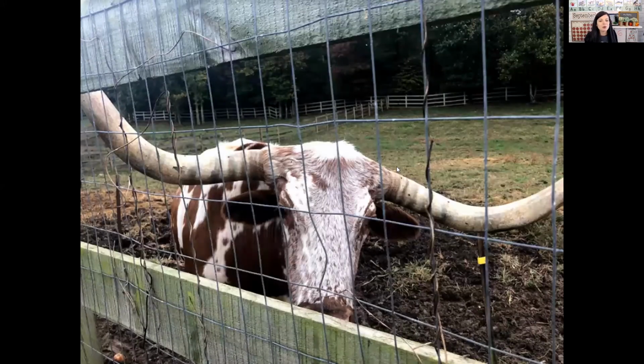Something else we can do while we're on this field trip is we can go over to the petting farm. This is a longhorn, and if you want to, you can pretend to pet him on the nose. He's super sweet and loves visitors.